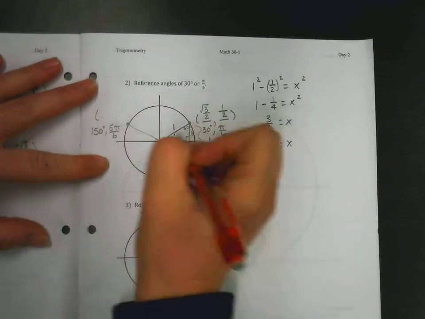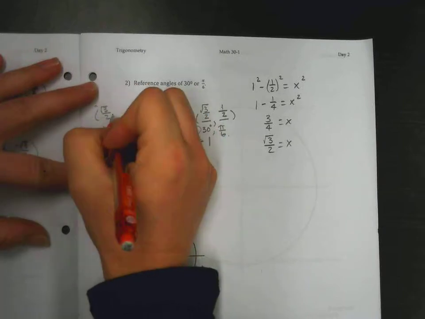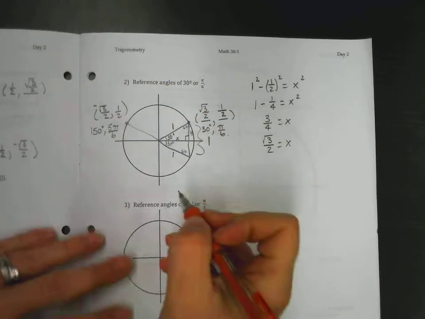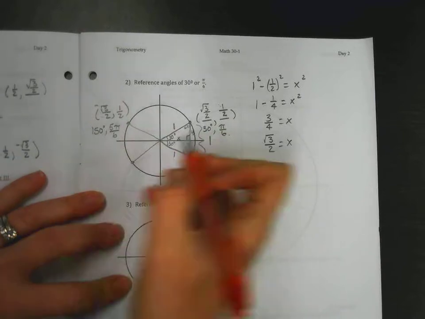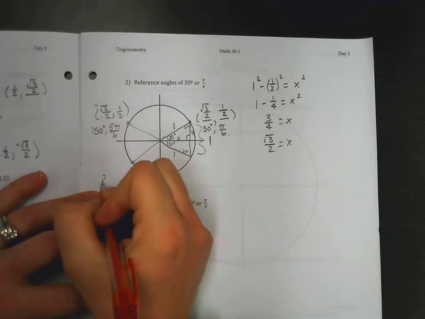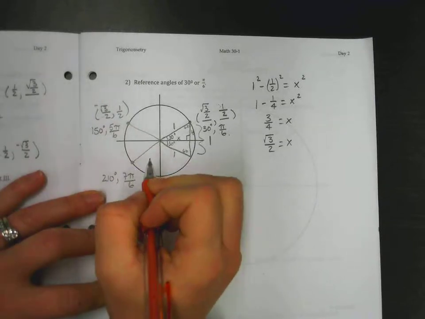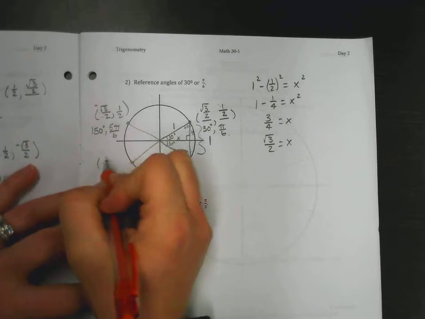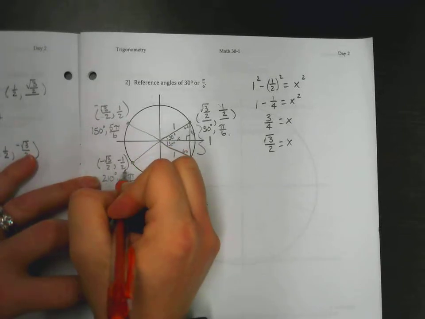And that point would be √3/2, except my x value would be negative, and a positive 1/2. Rotate once more into my third quadrant. This angle here is 210 degrees or 7 pi over 6. And this point here again would be a negative √3/2, negative 1/2.